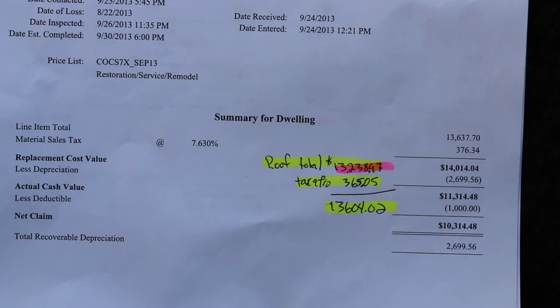There are a few items missing in this summary, one being the permit. Once we complete the work, we will supplement the insurance for that permit fee and the other items and get those approved. Now, let's go to the next page.